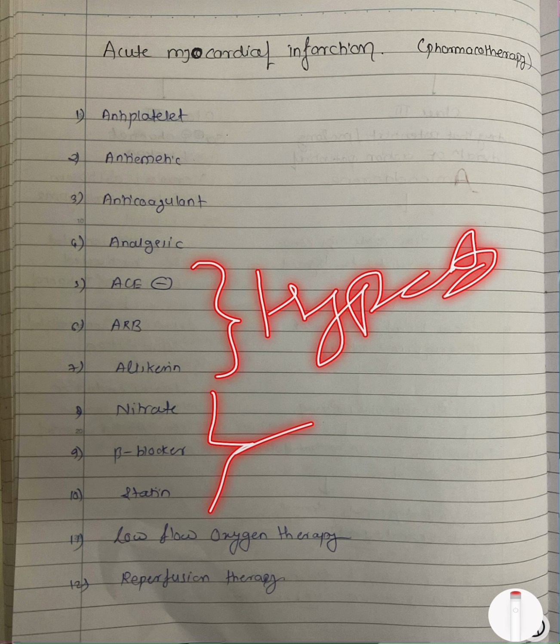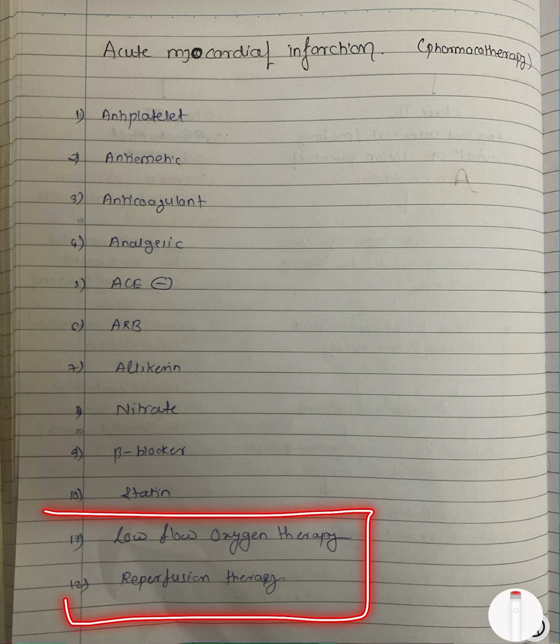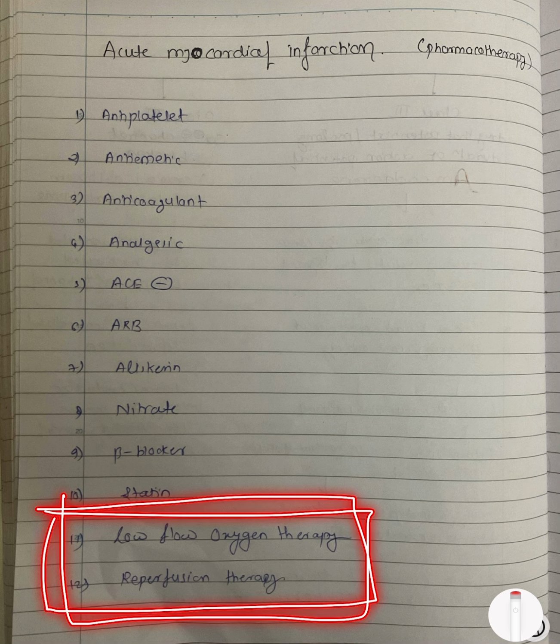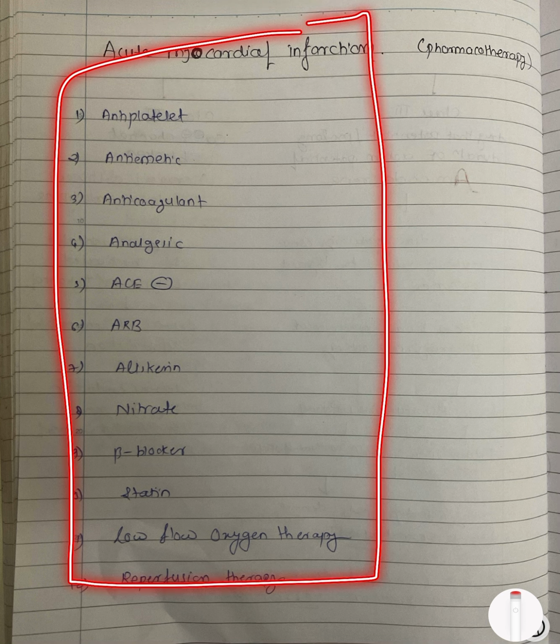The nitrate, beta blocker: now we have studied the beta blocker. Nitrate we had seen in the anti-anginal drugs. Antiplatelet and anticoagulant are also used. Antiemetic we will discuss in the digestive system. So these are the majority of the drugs we have already discussed. The last two are the therapies which we can use for a patient of myocardial infarction, that is low flow oxygen therapy and reperfusion therapy. These are the pharmacotherapy of the disease myocardial infarction. So these are the groups. Just remember the groups and have some information about each group separately.